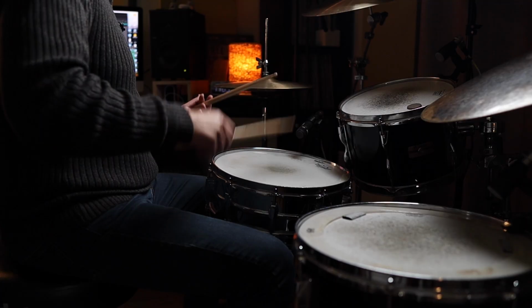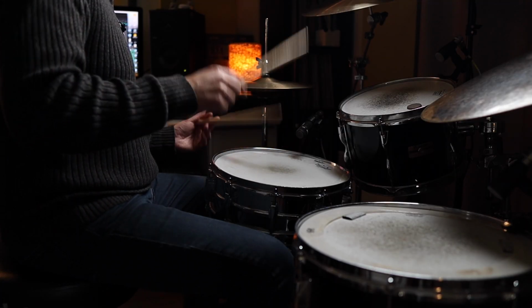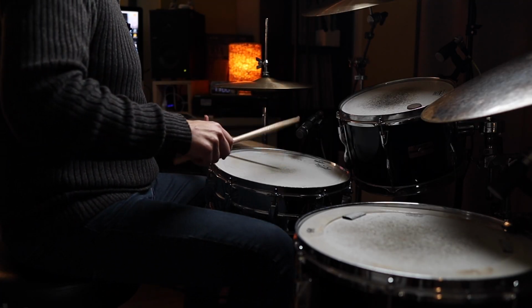Now I'll put an accent at the start of that roll. 1, 2, 3, 4. Then the next thing I'll do in this exercise is play that accent on beat 2 as a rim shot, because generally when I play grooves, my backbeat is a rim shot. So here's that same exercise again, but that accent on beat 2, which is the start of the collapsing roll, will be played as a rim shot. 1, 2, 3, 4.